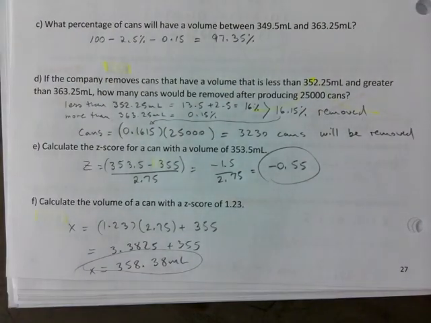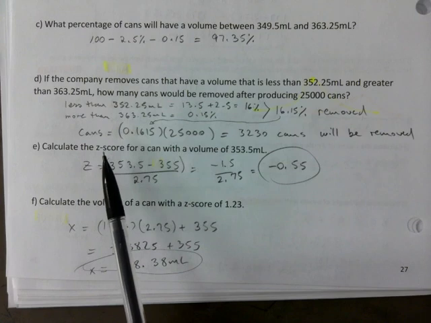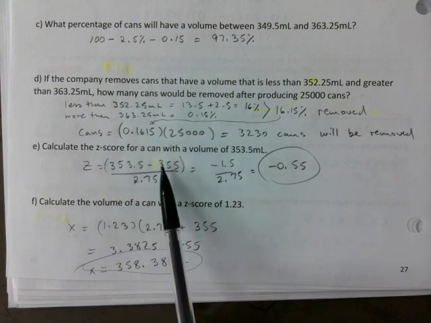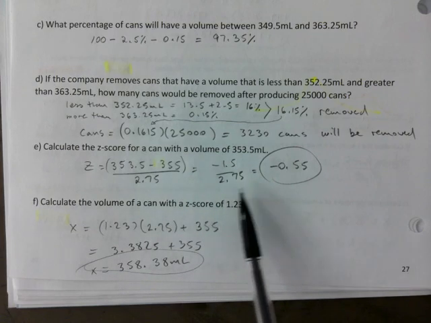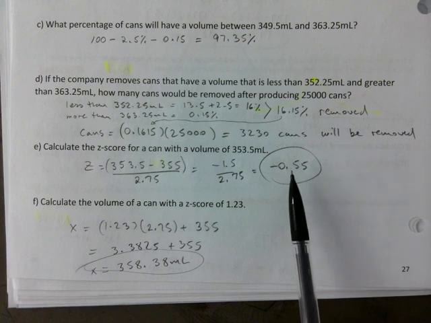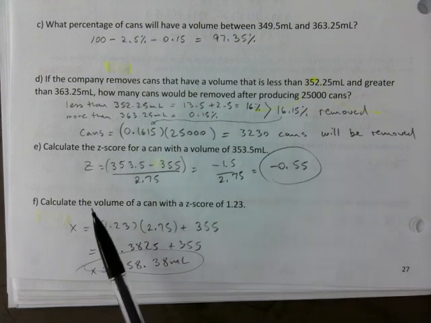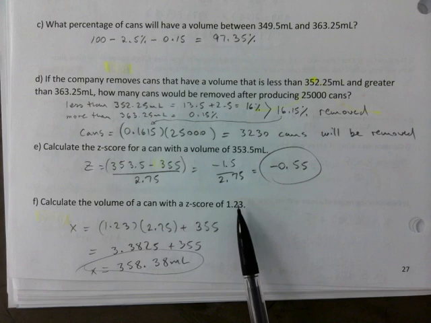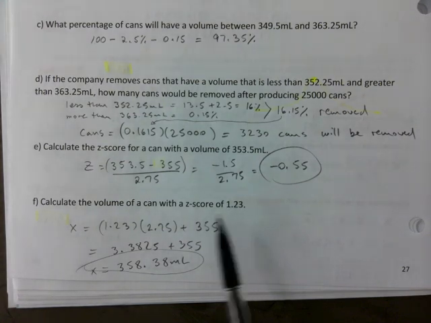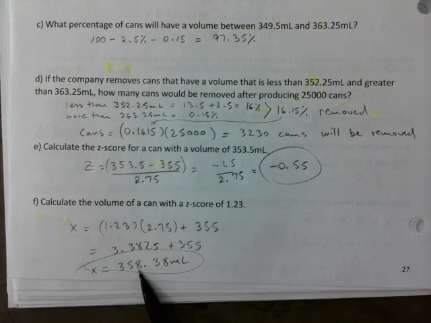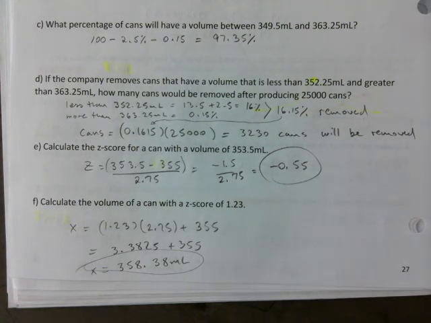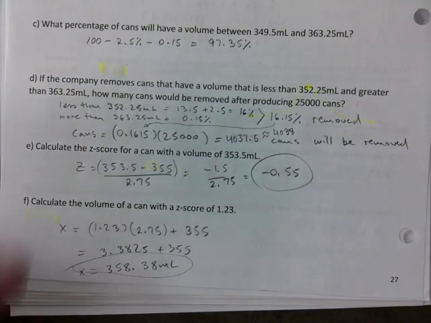It's up to you. Then the z-score, you just calculate it based on the formula: value minus average divided by standard deviation, and you get a negative 0.55 as your z-score. That is okay to have a decimal. And then what is the volume given the z-score? If I give you a z-score, use the other formula, just plug it in and you get 358.38 mL. That's the volume that would correspond to a z-score of 1.23. Okay. Keep working. I'll leave this up if you need to see that. Just a correction here for the cans.